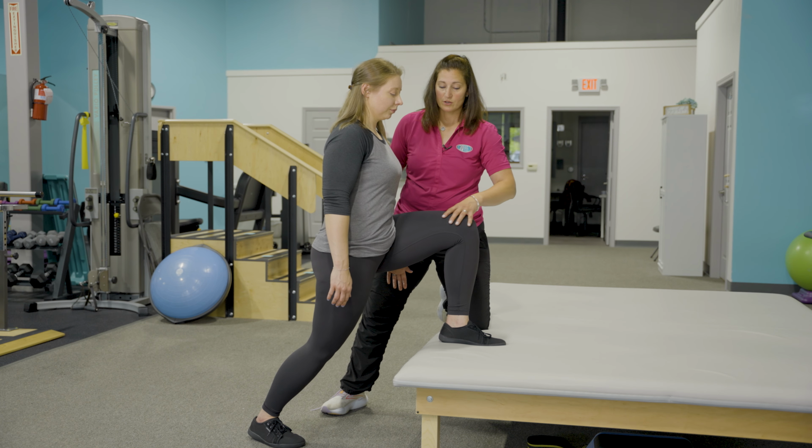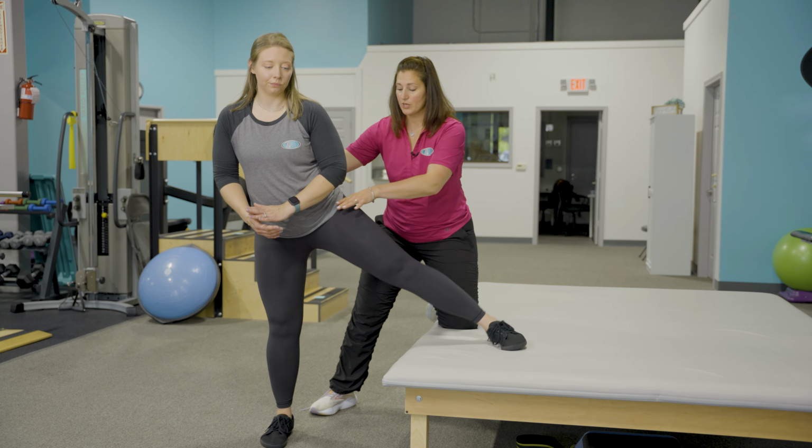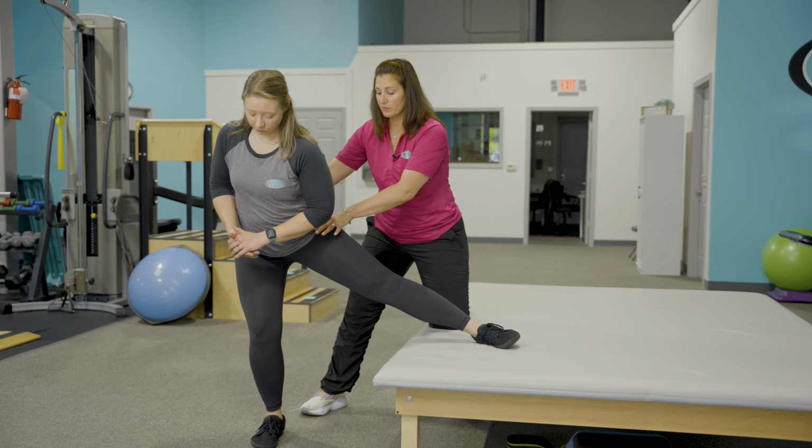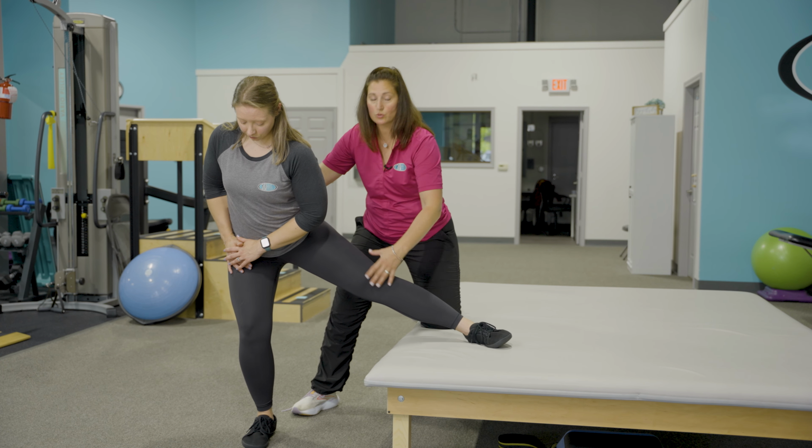From here, you can also turn sideways and get an inner thigh stretch. From this, you can see where the crease is happening at the hip, and this is a nice way to get a stretch through to her inner thigh.